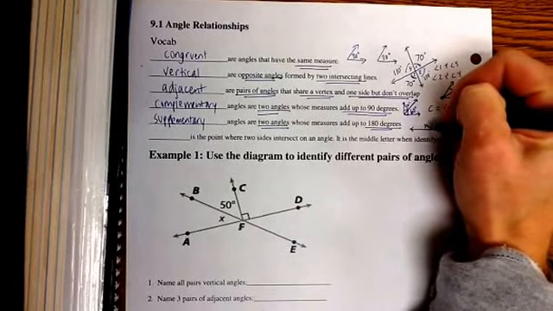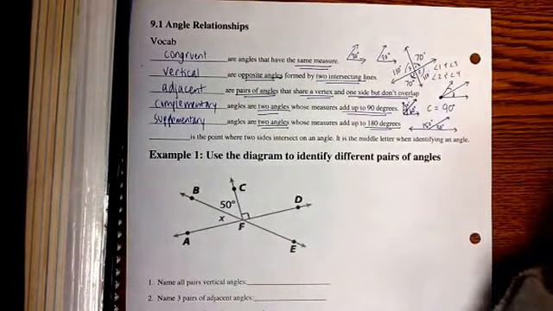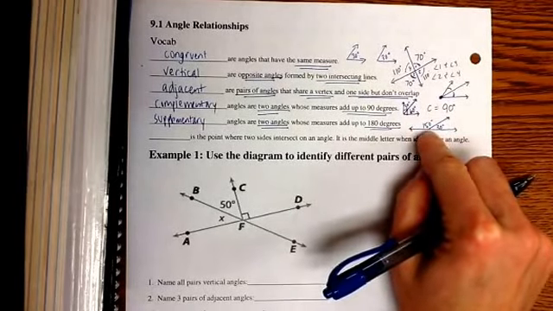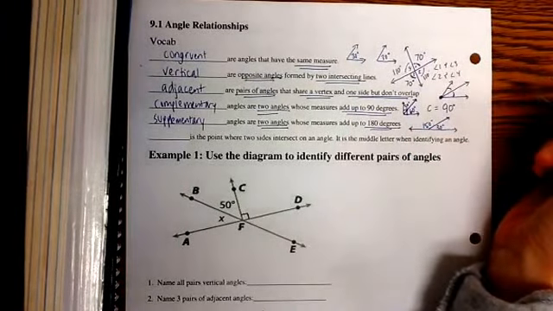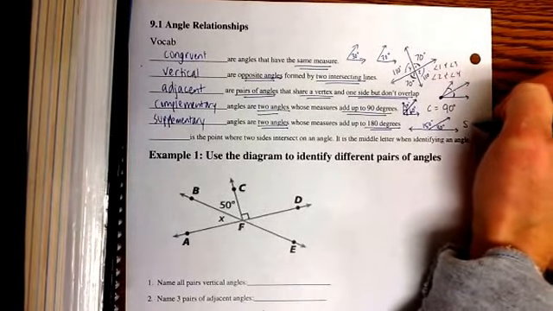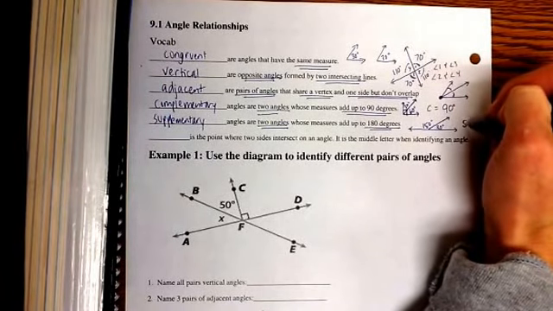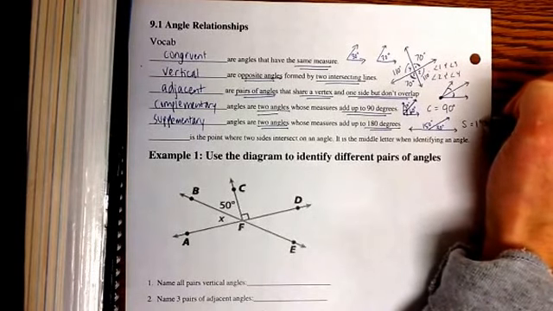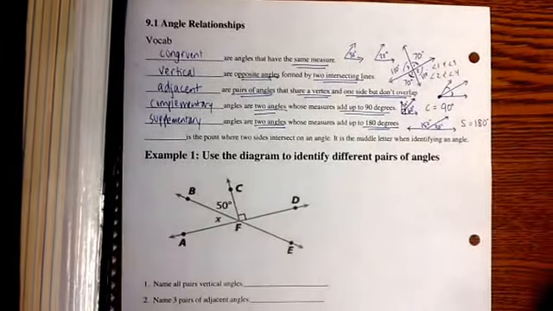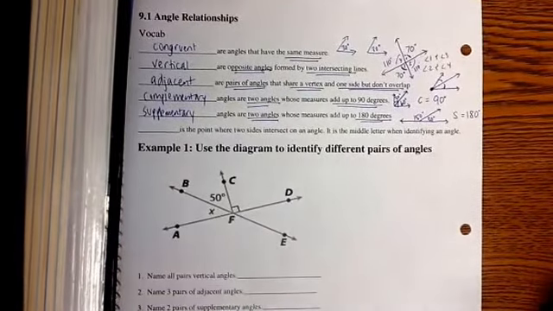This one would have to be 150. Because they're supplementary, they have to add up to 180. And so that's what 150 and 30 do. And an easy way to remember supplementary is 180 is you can easily change this S into an 8 by drawing a straight line up. So the supplementary are 180 degrees.